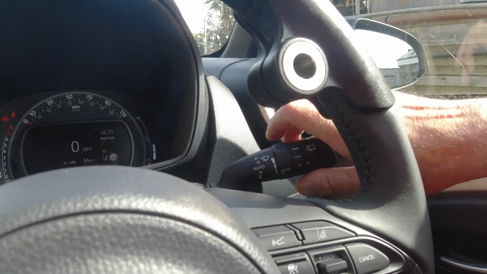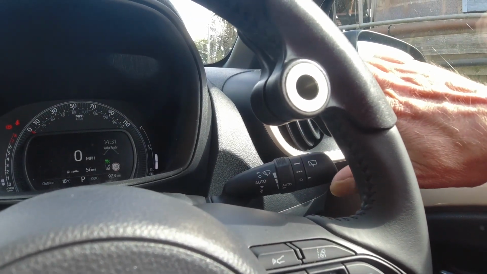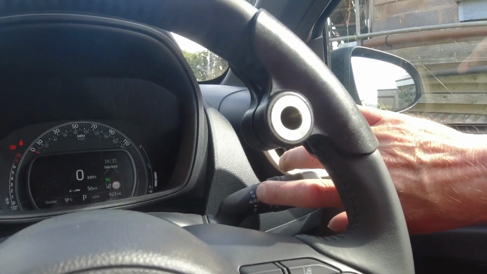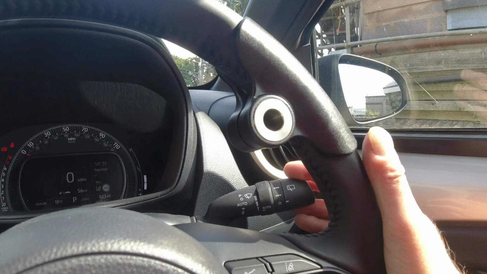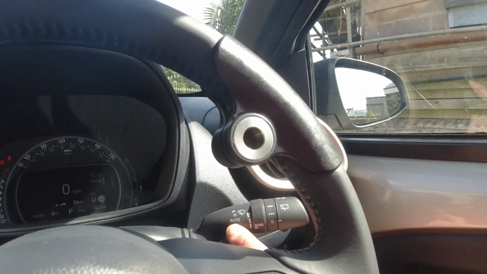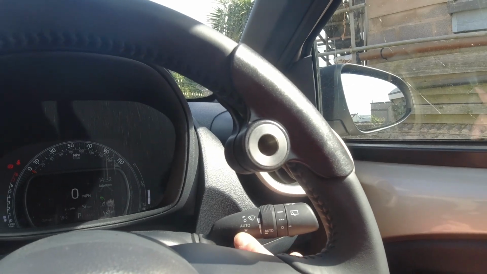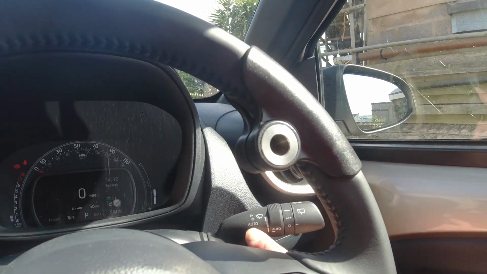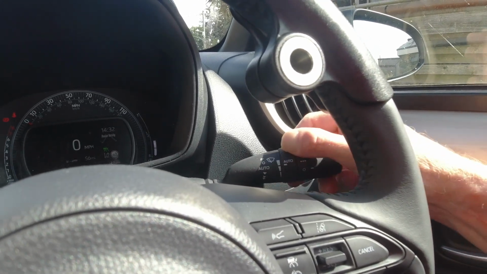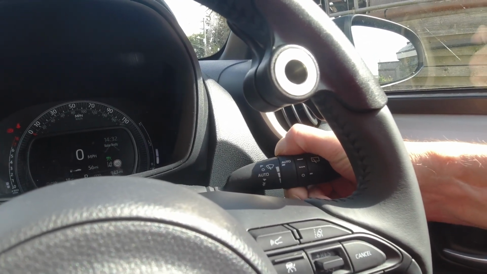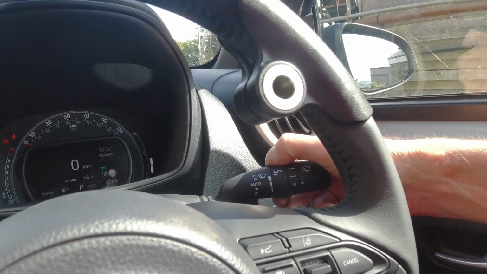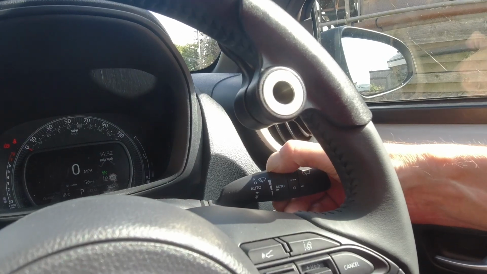We've got flick it up once for one swipe of the wipers. The 0 is the off position. Bring it down 1, put it into the auto position. When you're in the auto position, you've also got a sensitivity adjustment, and that is on this rotating part. You've got 1, 2, 3, 4 sensitivities.